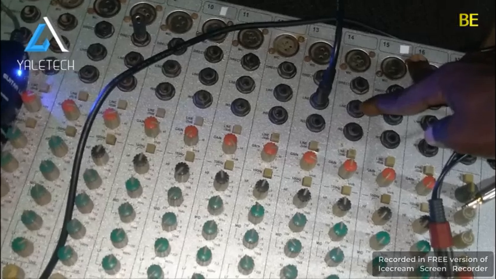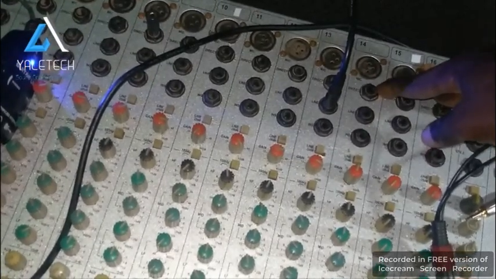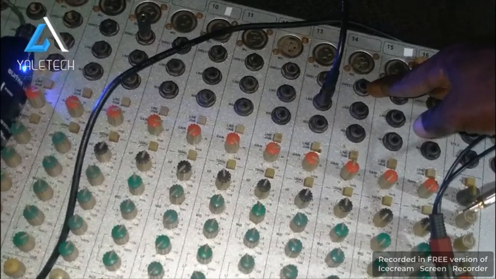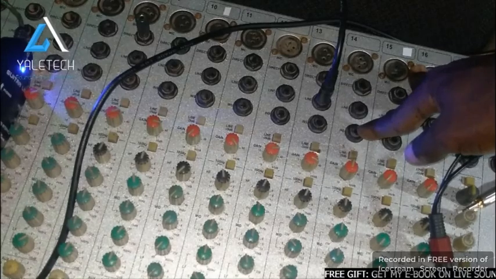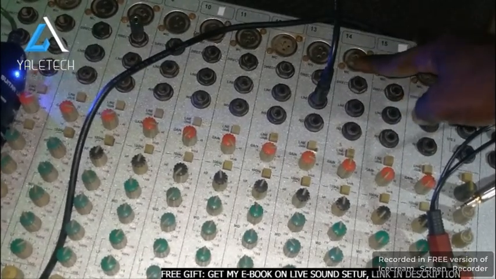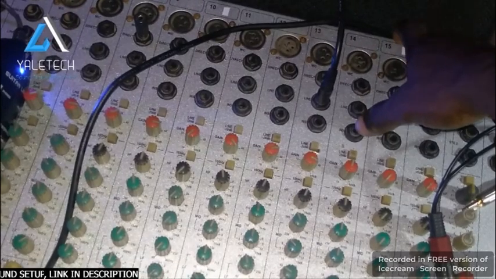Then the next thing you will see is line. Not every mixer will have this directly, because if your mixer is average, you do not have this, so don't bother yourself. Then some mixers will also have an insert function. So these three are common: you see your mic input, you see your line input, then you will see your insert function.